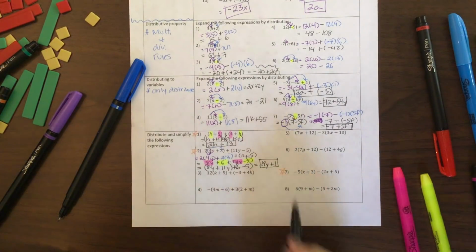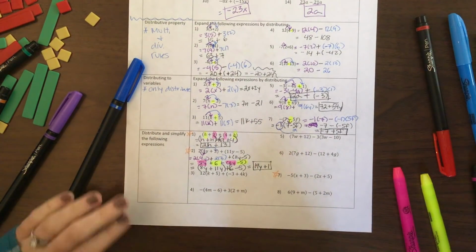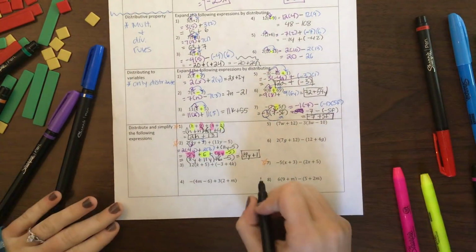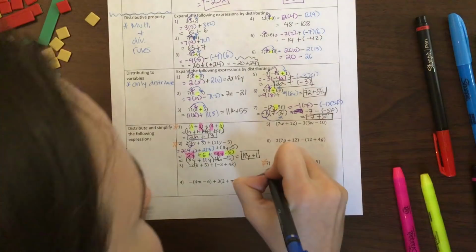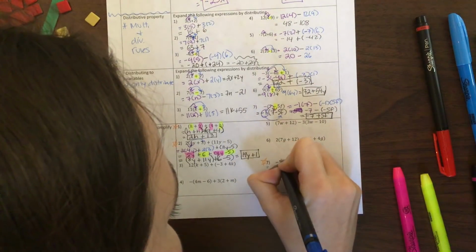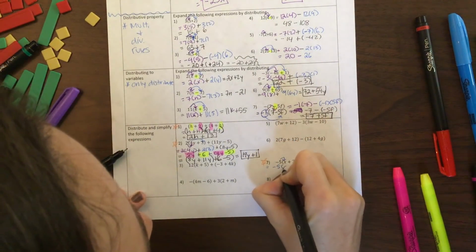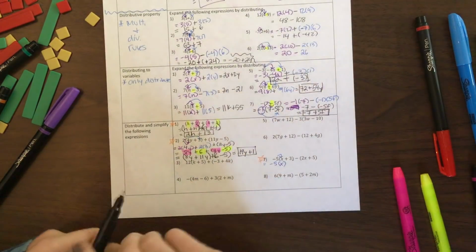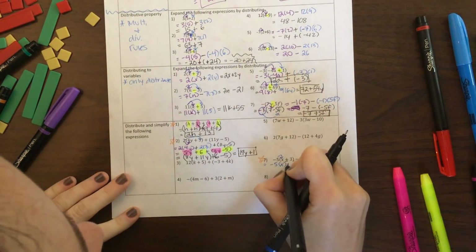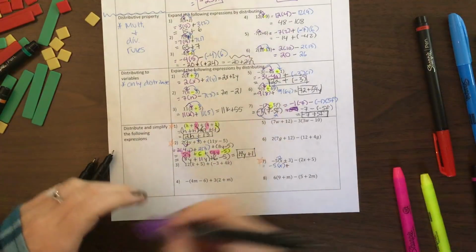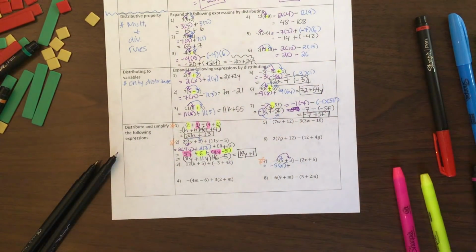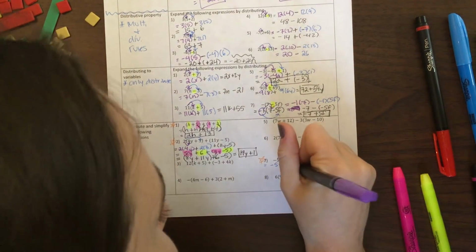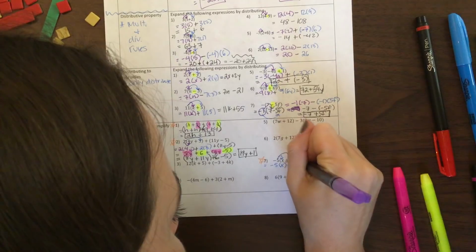All right, you're going to do the other ones on your own, but we're going to do number 7 together. So first I have to distribute this negative 5. So I share the negative 5 with the x. My sign in the middle is addition. I share the negative 5 with this 3.